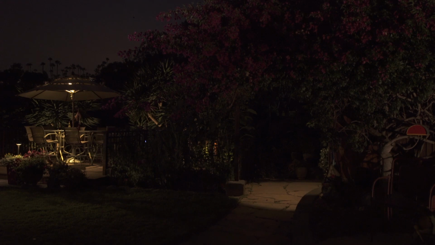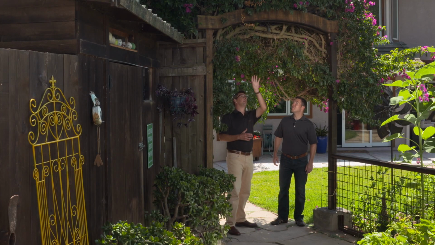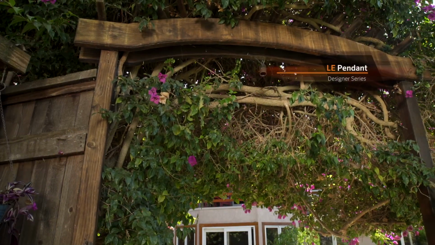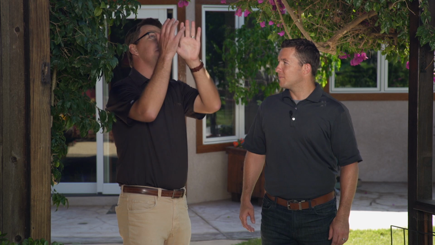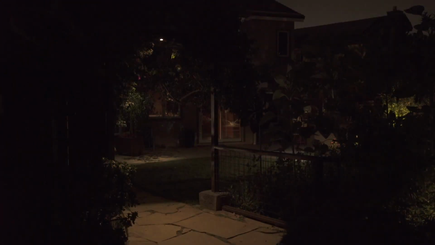And in this case, what we're going to do is put a light up here on the top, and we're going to use the LE light. It's a small little pendant light. We can place it here, and that's going to create a transition point from one side of the garden as we go into the next side.